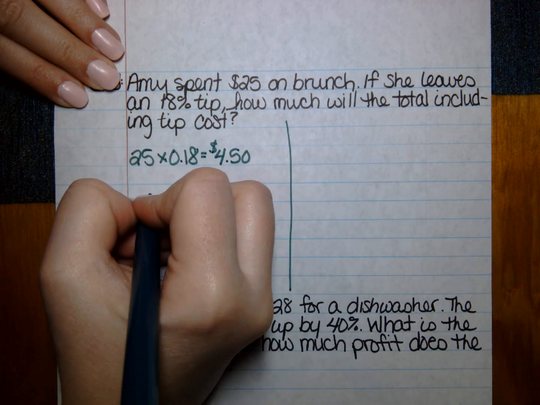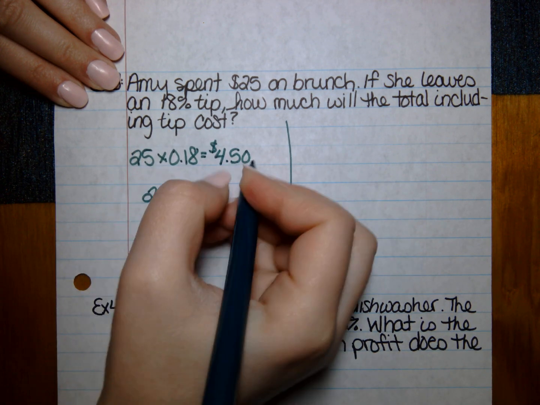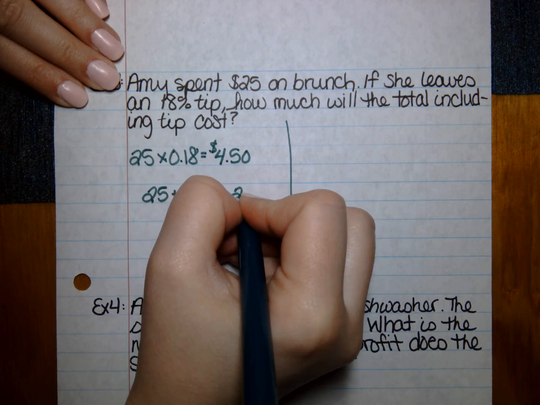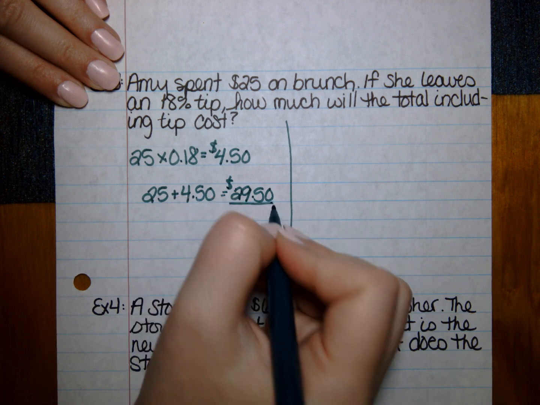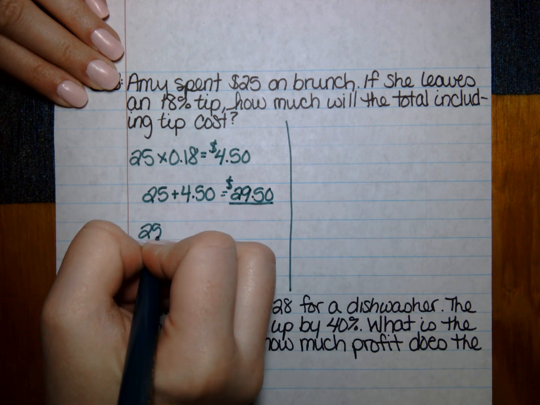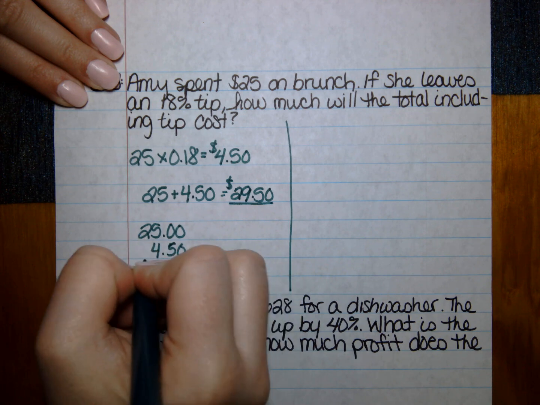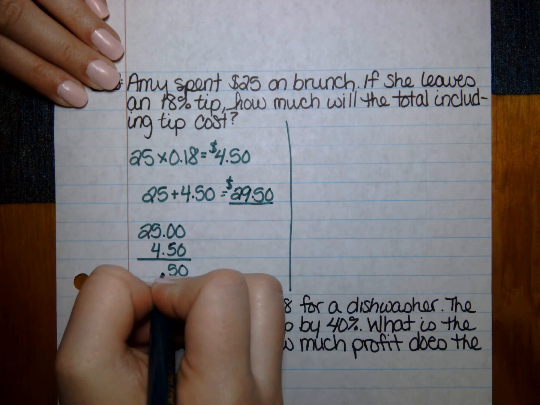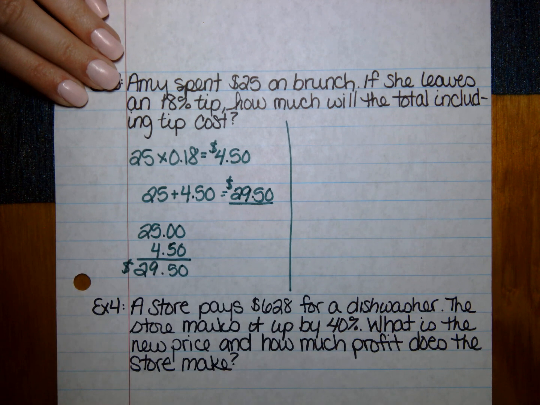So if I have $25 times 0.18, that's going to give me $4.50. When I add that to my 25, that's going to give me $29.50 for the total bill. Again, if I'm going to do it vertically, make sure that you line up your decimal places, but you still get $29.50.